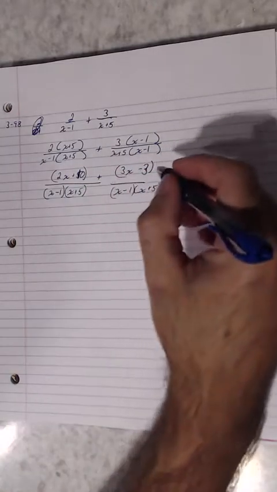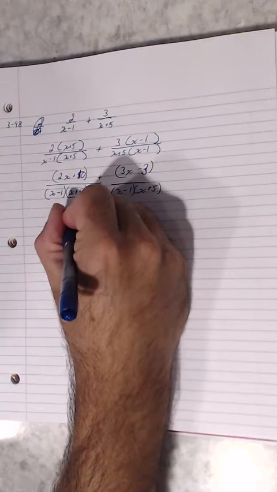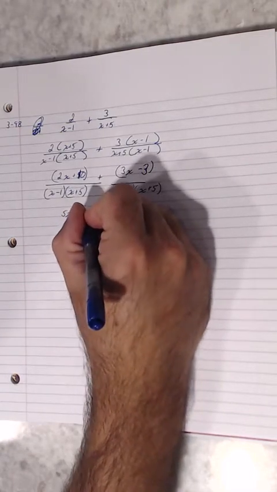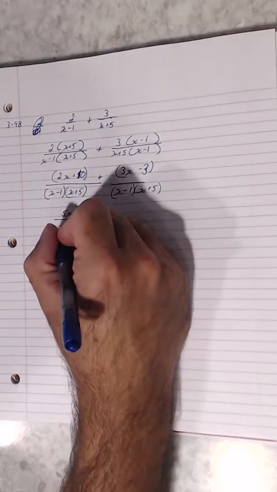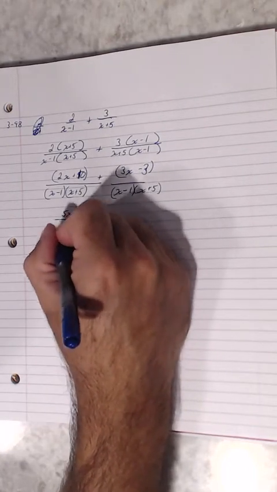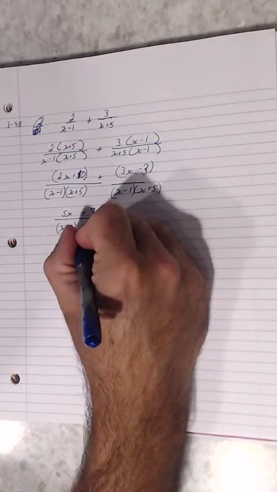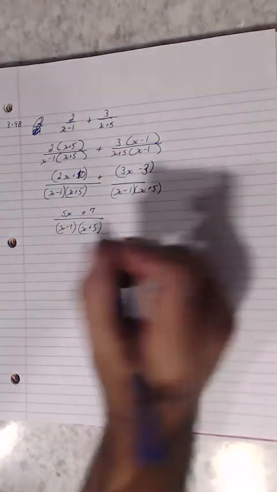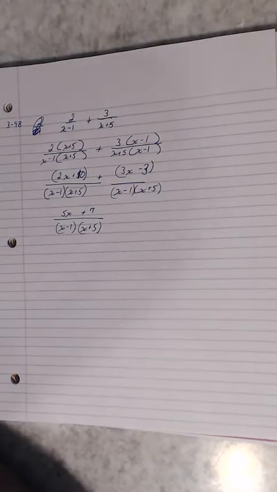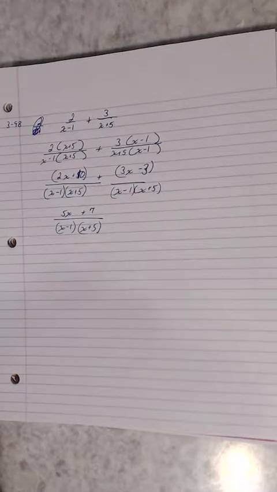Now, to be able to do that, what you would think you would wind up with is 5x plus 7 over x minus 1, x plus 5. Okay, that is not your answer. Hate to tell you, it's just not. Okay, that would be too simple for Algebra 2.